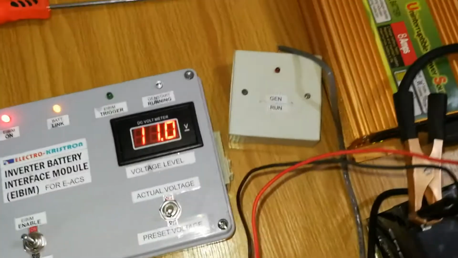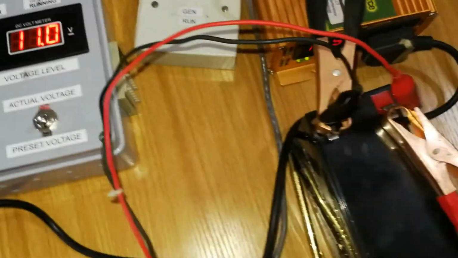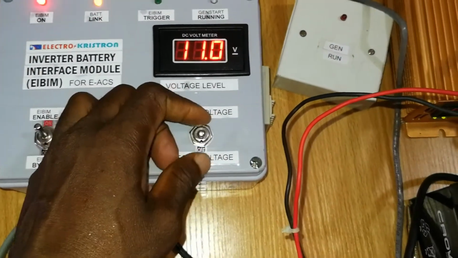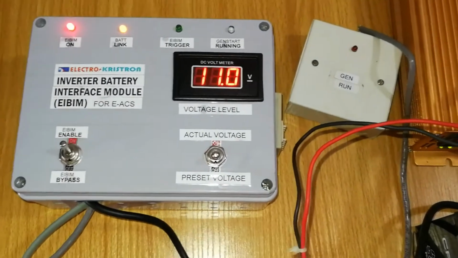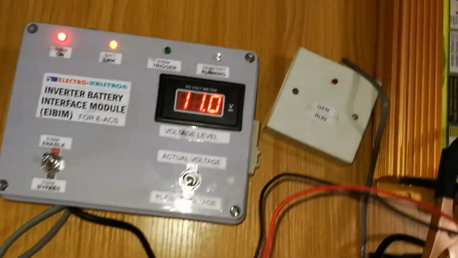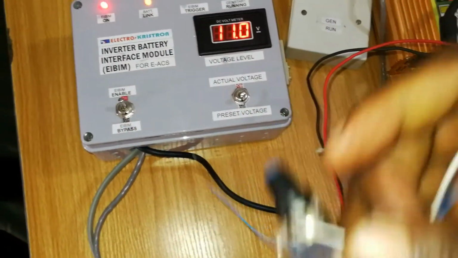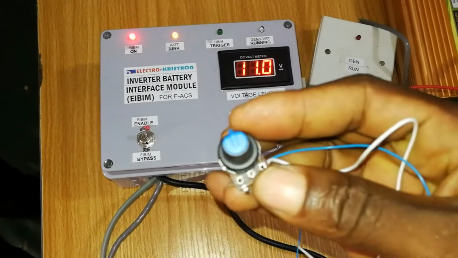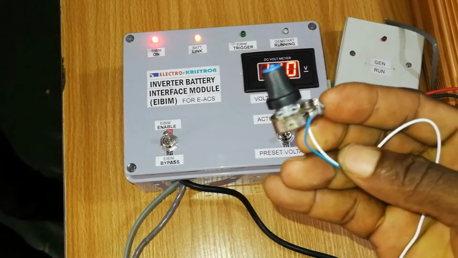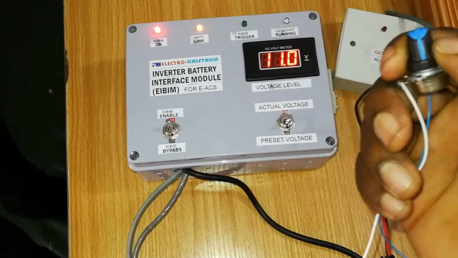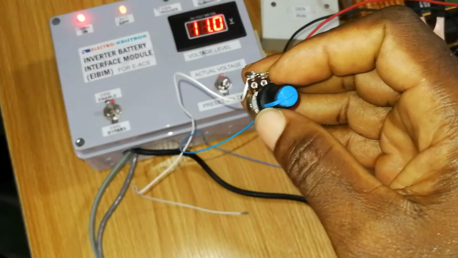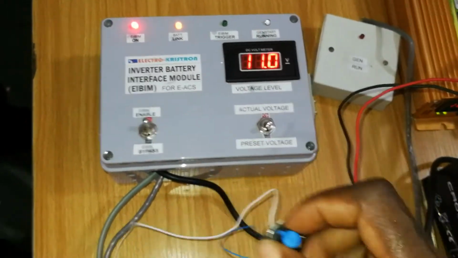So now the next thing is to wait for these batteries to drop up to this value of voltage, and that could take forever. Since this is a short video, we don't have time to wait for that long. So what we're going to do is to get a device that will help us speed up the process. Now this is called a variable resistor. You can simply call it volume control. It's a small device that will help us speed up the rundown process of the battery. We're going to use it to mimic a rundown of the battery so that we see the system triggering the gen run signal.